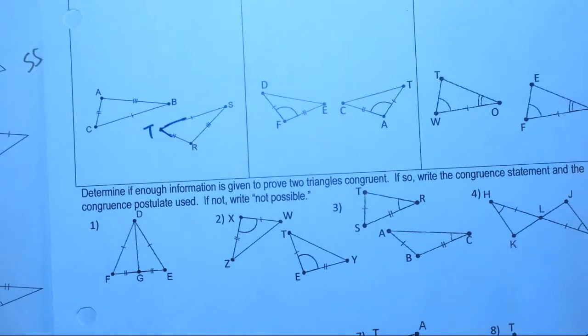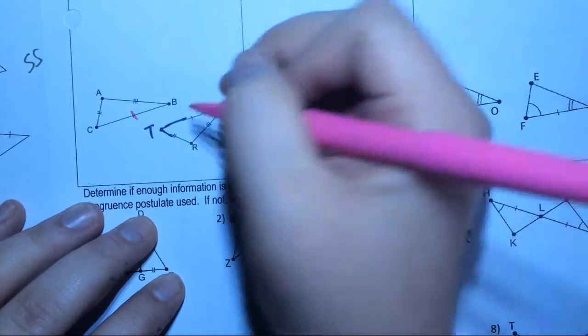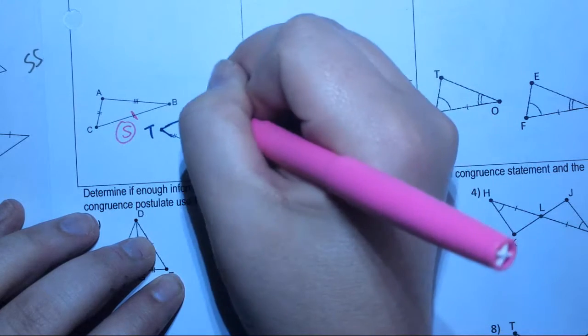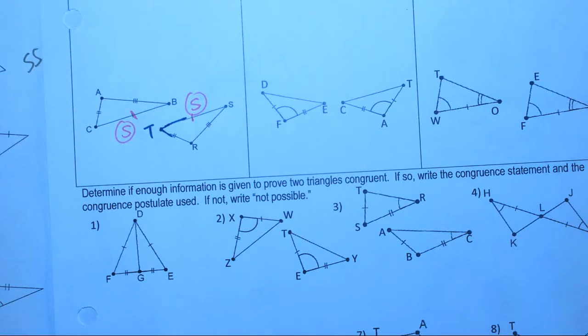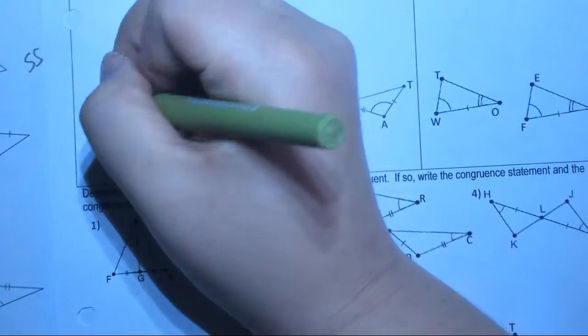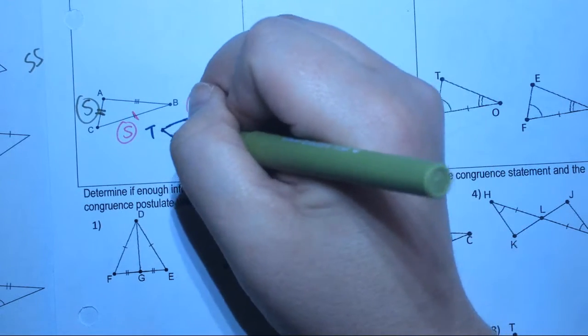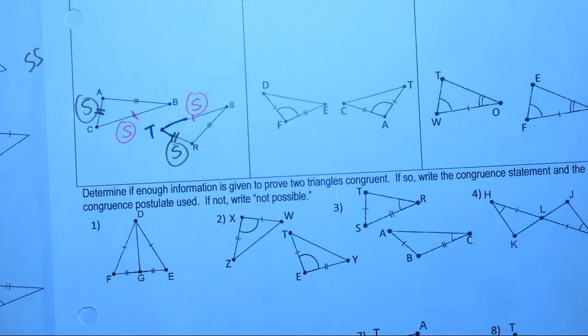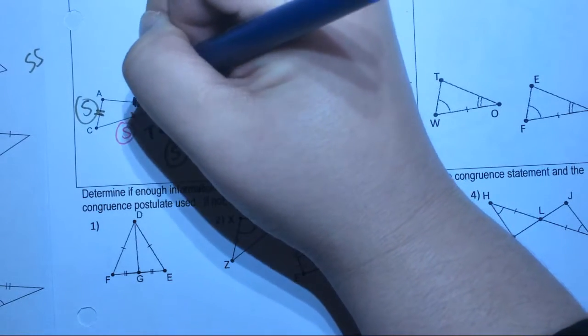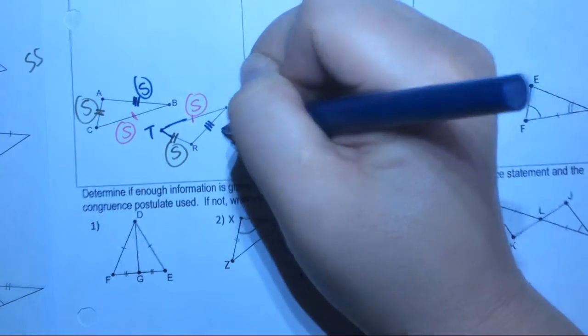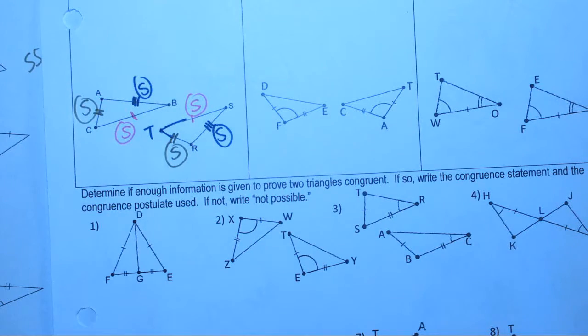Okay, side, side, side. It means all their sides have to correlate. So for instance, BC has a 1 dash and ST has a 1 dash. So there's my S. They both have a side in common. AC has a 2 dash, and TR is a 2 dash, so there's my second S. AB has 3 dashes, and RS has 3 dashes, so there is my third S. This is why it is side, side, side, because all of our sides are congruent.